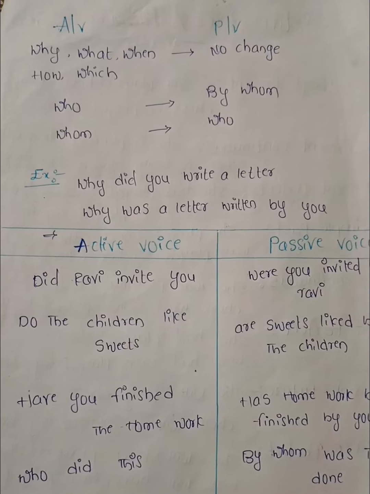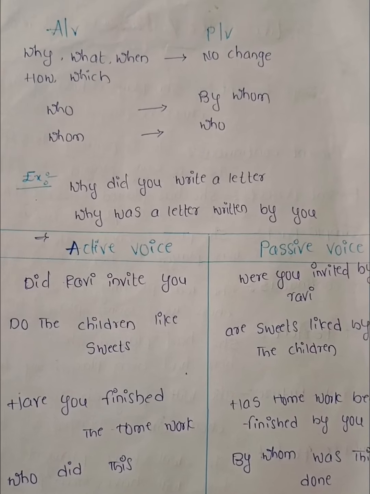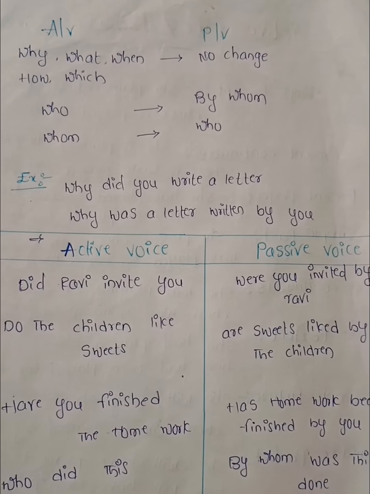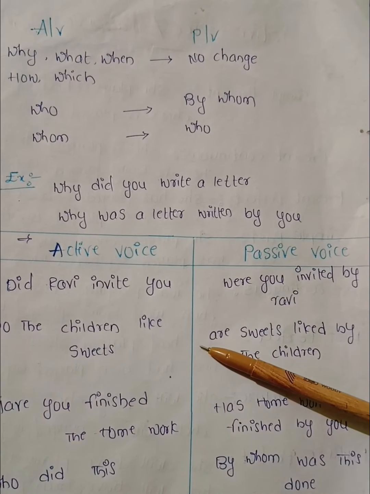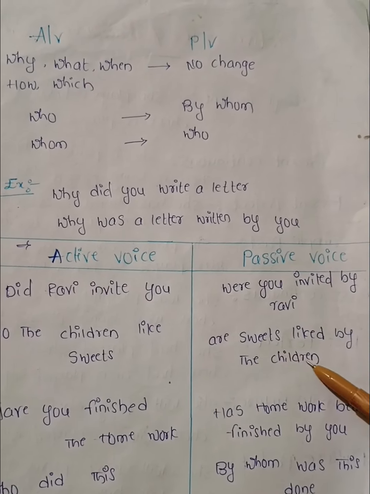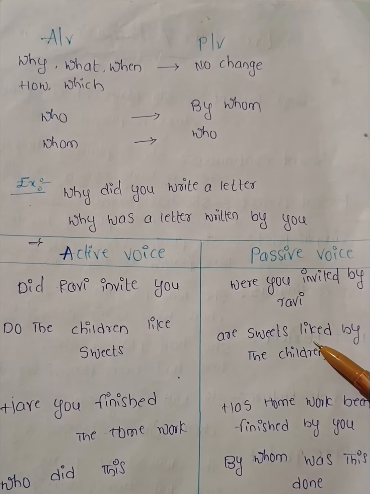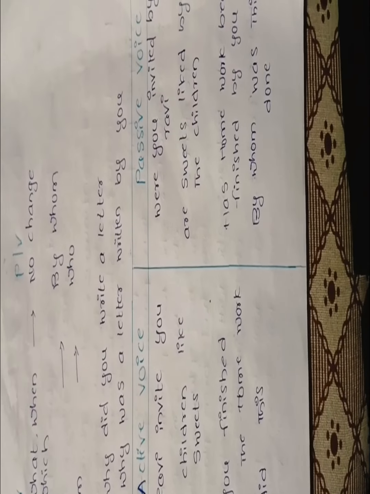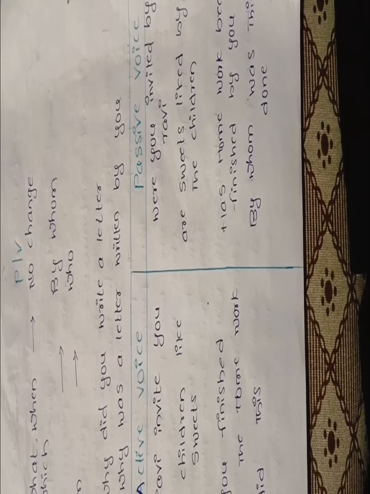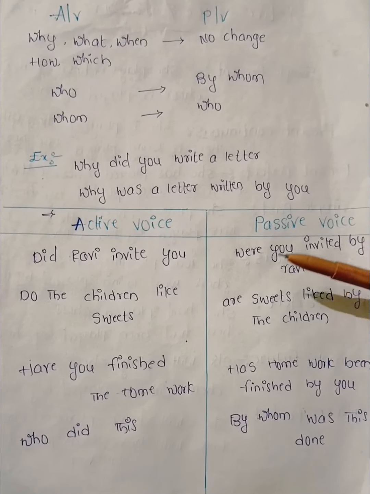Next example is, do the children like sweets? Here we have to first interchange the subject and object. What is the object? Sweets. So we have to write sweets here. Then after that, we have to write the verb in V3 form. Then by the children. Sweets are plural nouns, so we have to use the helping verb are here.